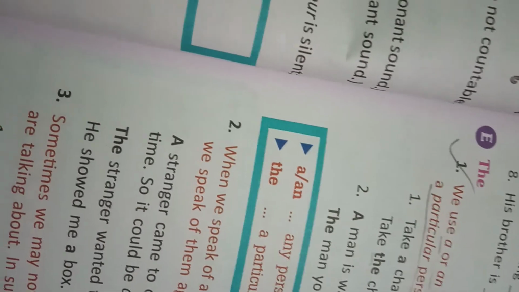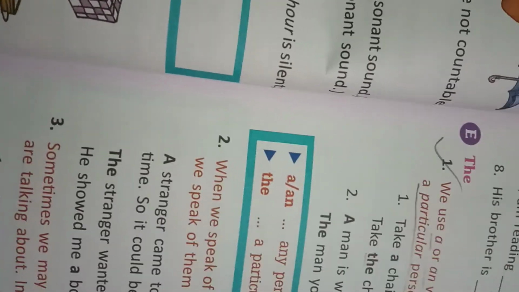So a or an is used with any person or thing. The is used with a particular person or thing. So you have to remember this. Okay, don't forget. Now the next point: when you speak of a person or thing for the first time, we use a or an. But when we speak of them again, we use the.